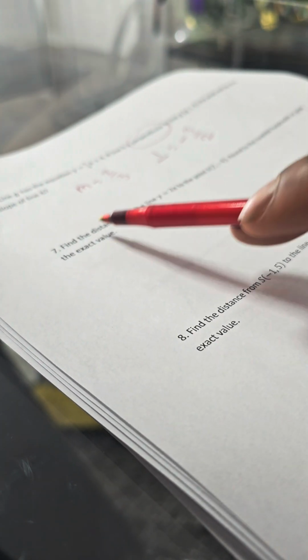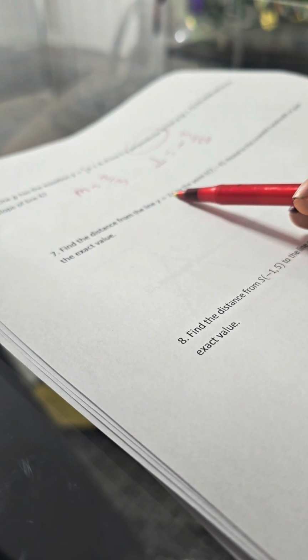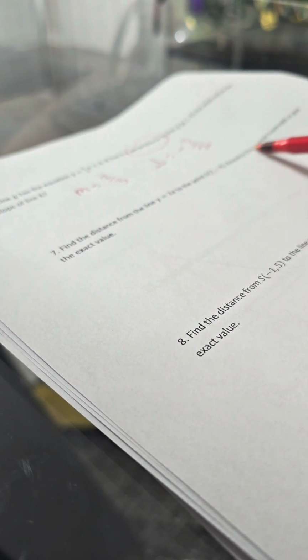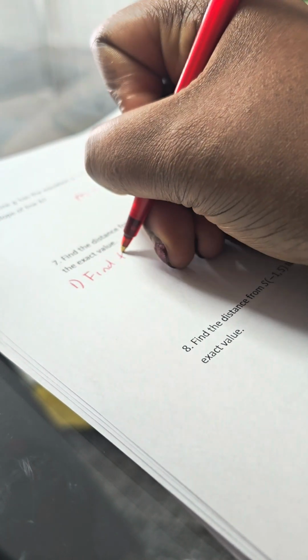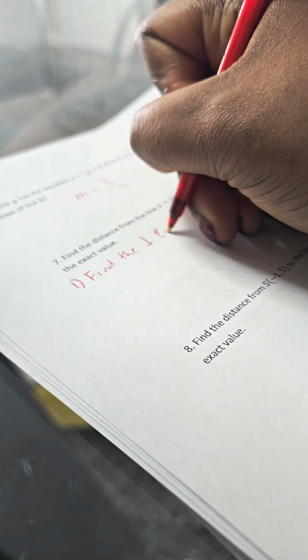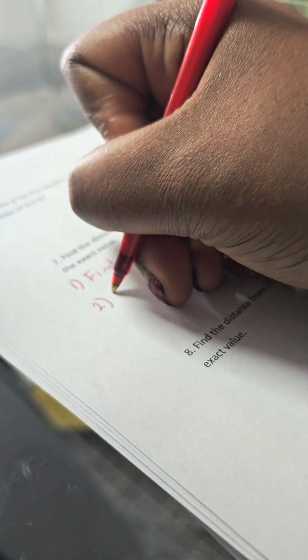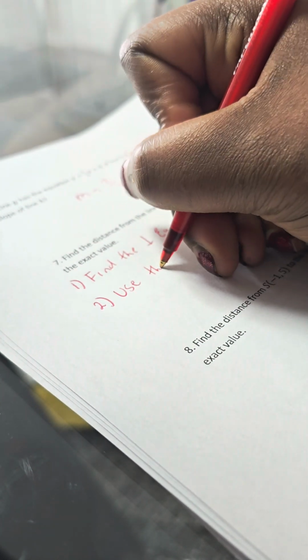And they said find the distance from the line y equals 2x to the point this, round to the nearest hundred. This is the one where you have to use the 3-step. So first, remember the 3 steps. Step 1 was find the perpendicular equation. Step 2 was use the transitive property to solve for a point.